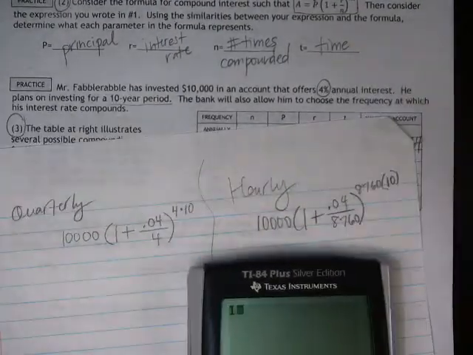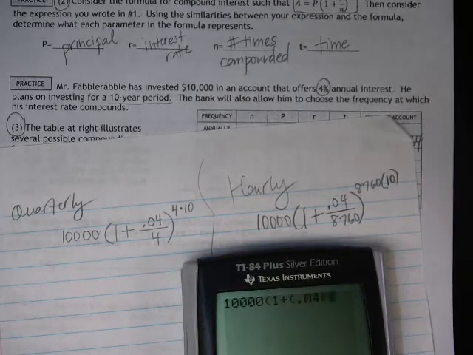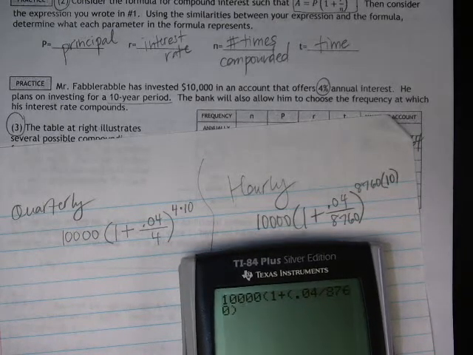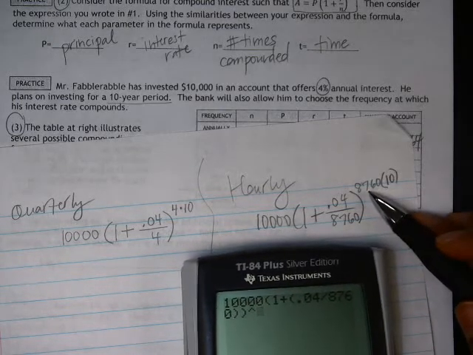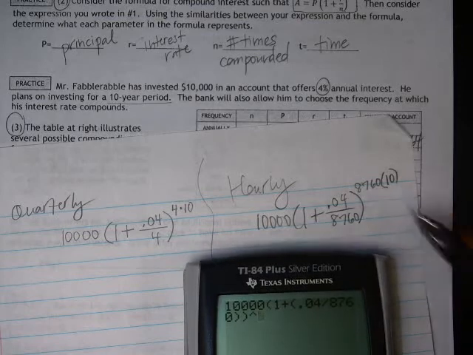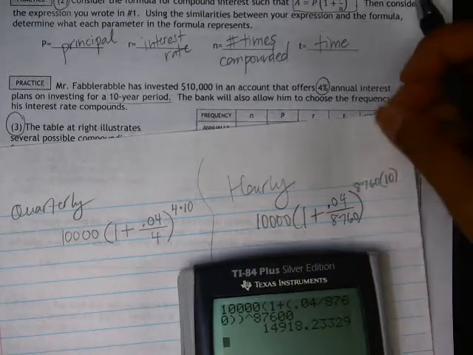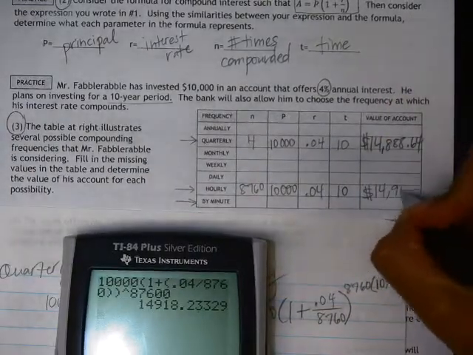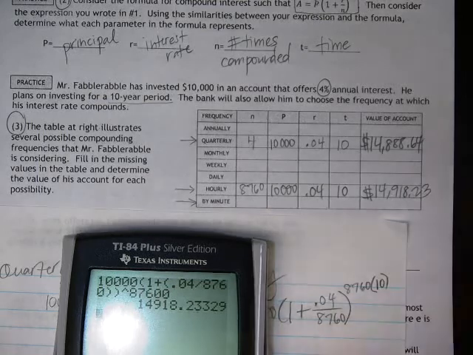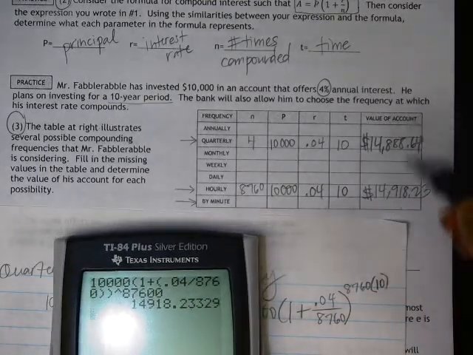So we have $10,000, 1 plus 0.04 divided by 8,760, and the exponent is 8,760 times 10, so 8,760, and add another 0 under that. So we end up with $14,918.23.